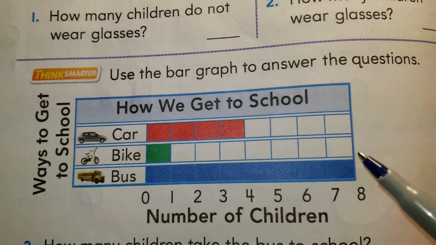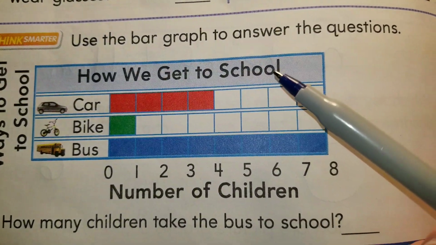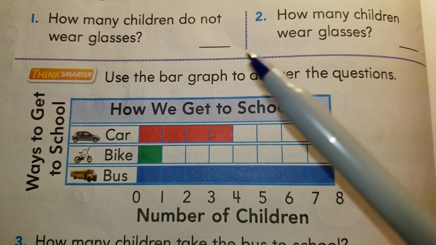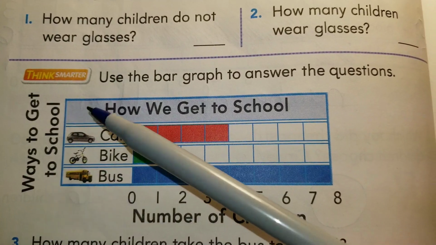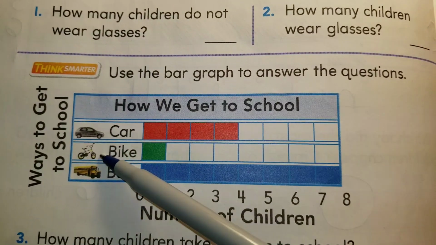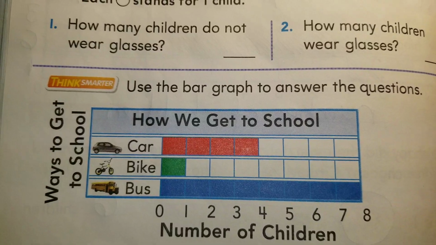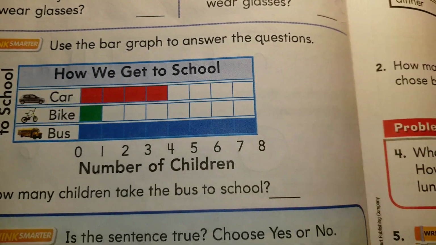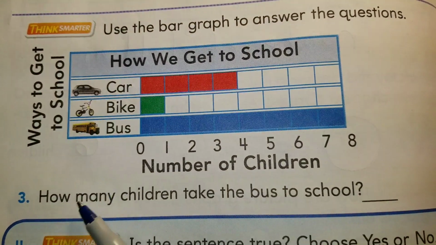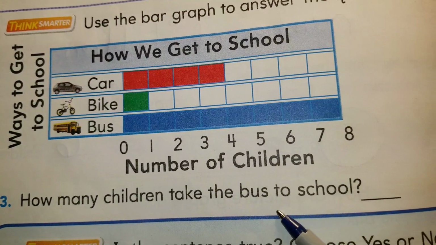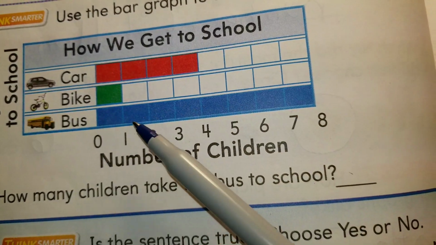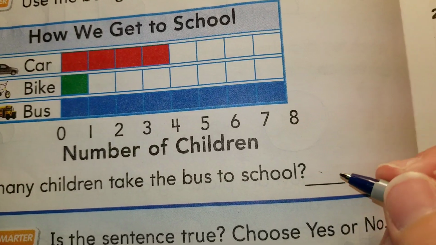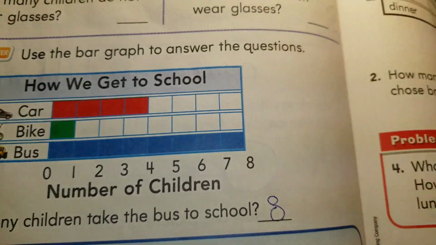Alright, boys and girls. I believe this is our last question. Use the bar graph to answer the questions. This is the ways to get to school. We can ride a car, we can ride a bike, or we can ride a bus. Let's see what are the questions. It says, how many children take the bus to school? The bus. 8. So that is your answer.